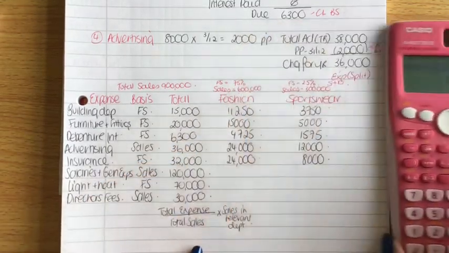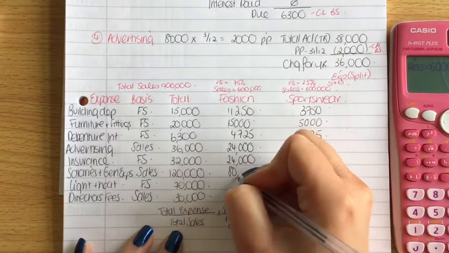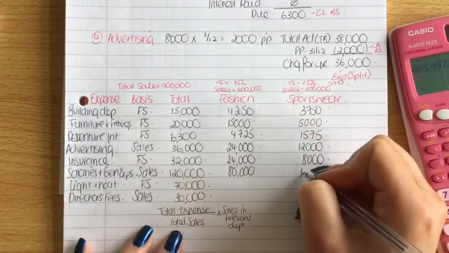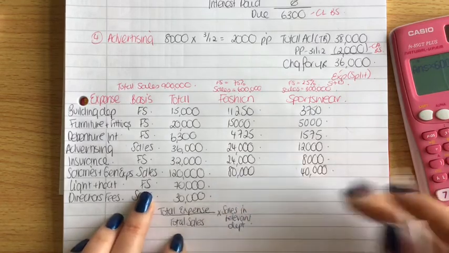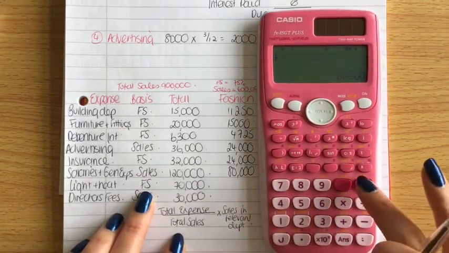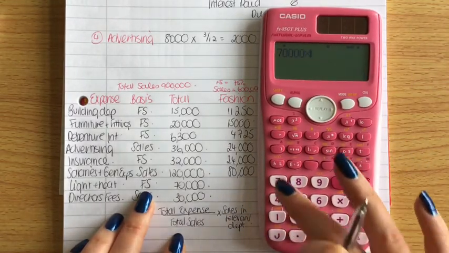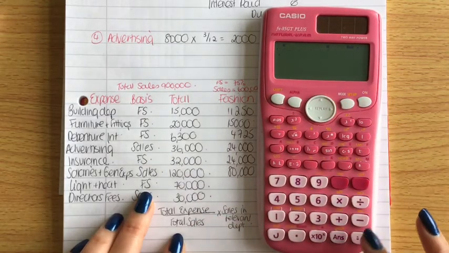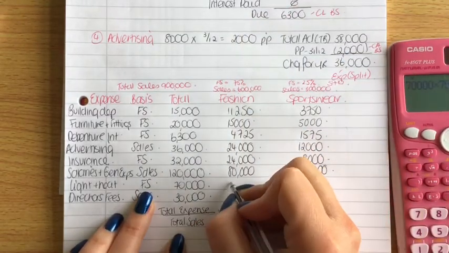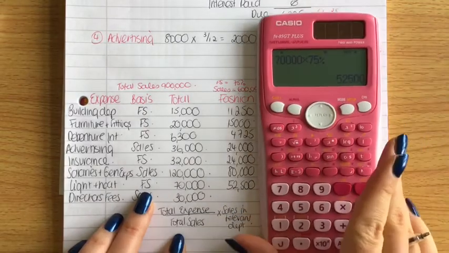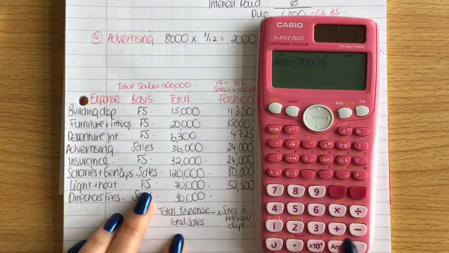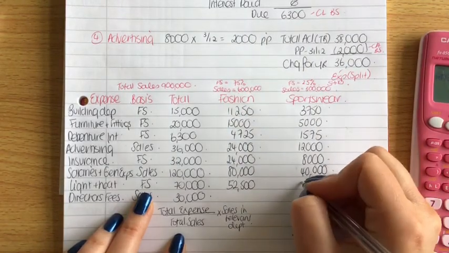So that's 80,000 going in there, which leaves 40,000 in my sportswear. Light and heat is done out by floor space. So I have 70 by 75%, which is 52,500. And taking that from my 70, which is €17,500.